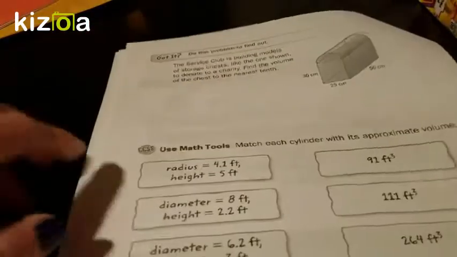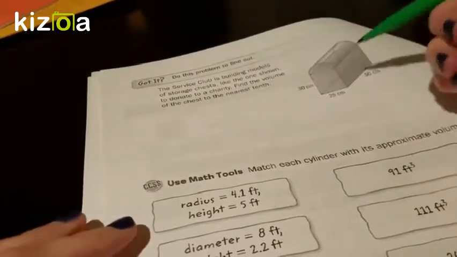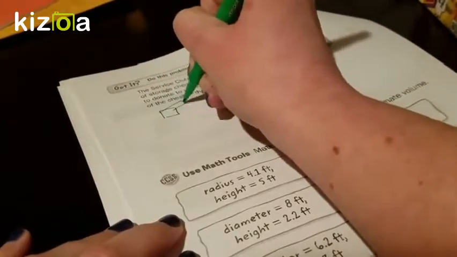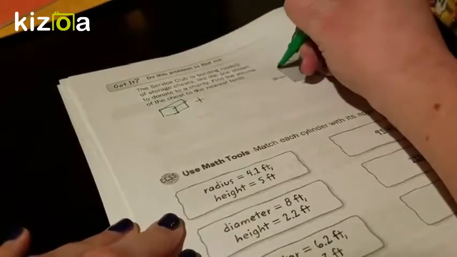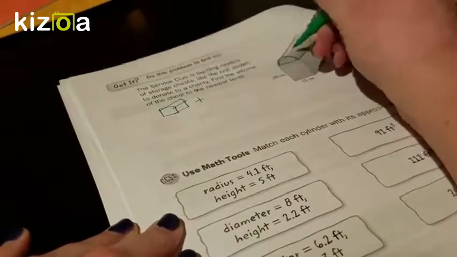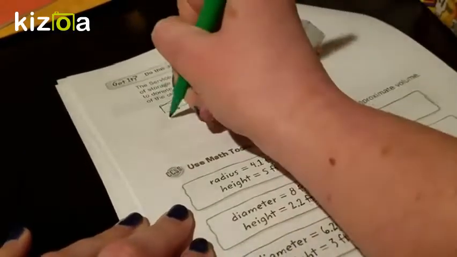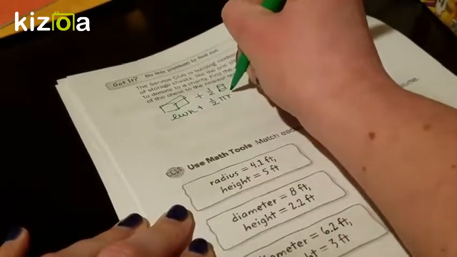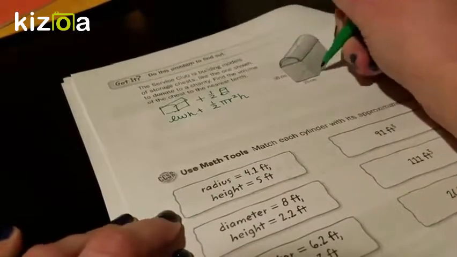One more page to this section. Another compound one up here at the top. Building models of the storage chests like the ones shown, to donate. Find the volume. So in this one we have a rectangular prism. And we also have this, which actually, if you look at it straight across the edge, is half of a cylinder. So length times width times height plus half pi r squared times your height. So we'll just do length, width, height.